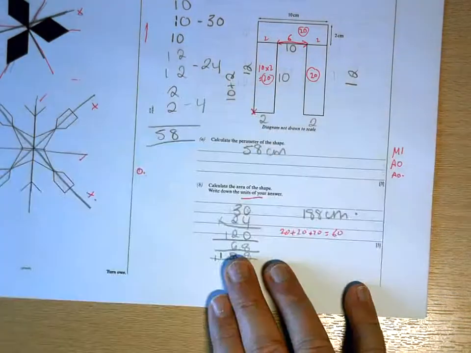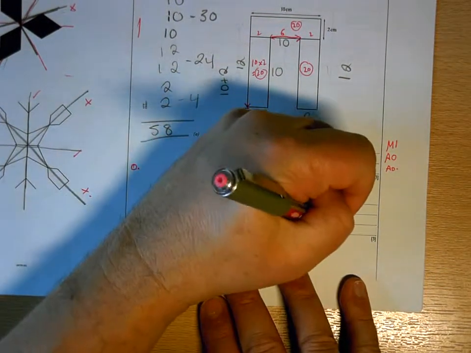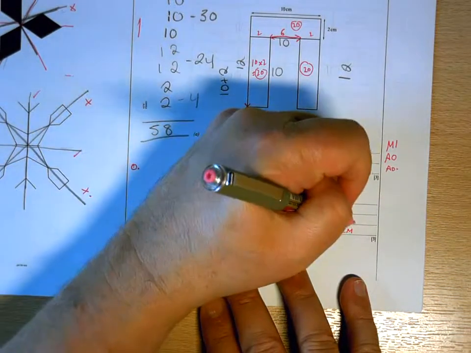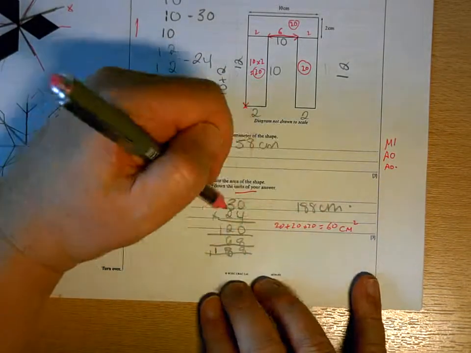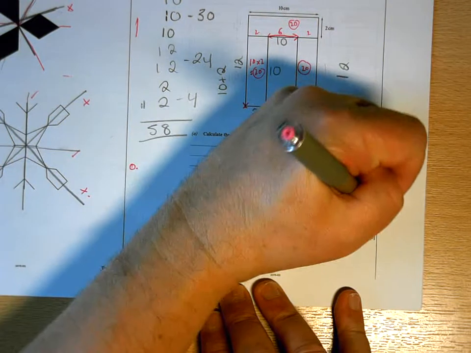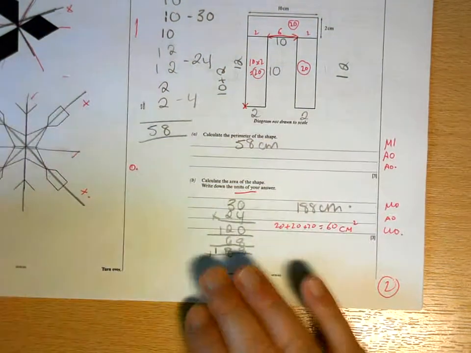Then there's a mark for the correct units, and you need to know that area is units squared. So if we're measuring in centimeters, it's going to be centimeters squared. So your units are wrong and your method is wrong for working out the area there as well. So 2 marks on that page.